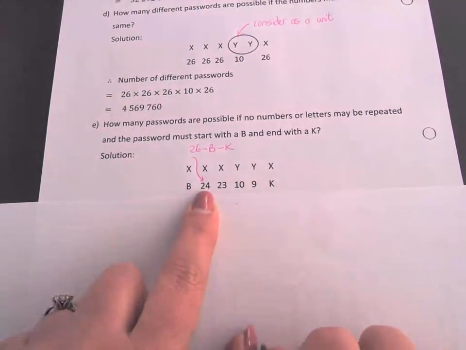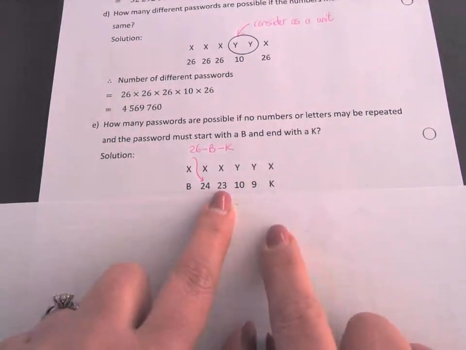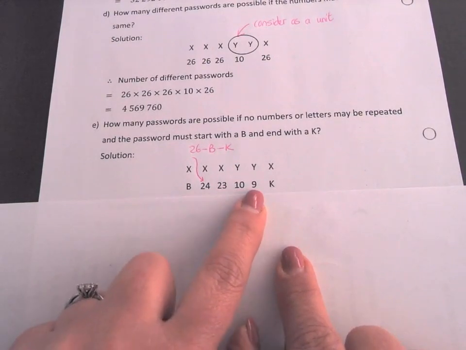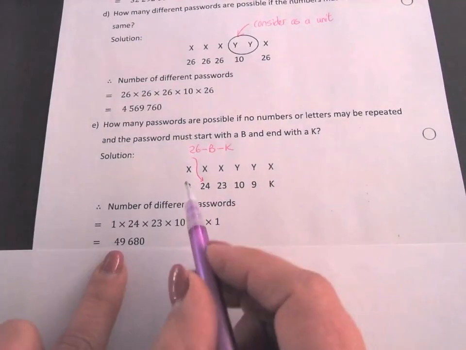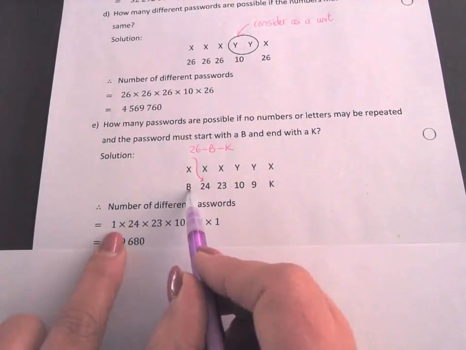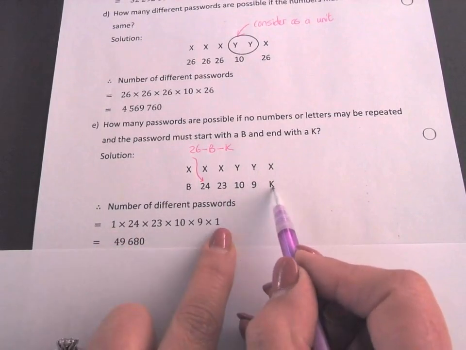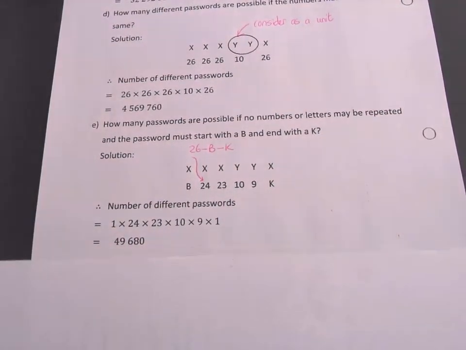We can't repeat, so this is 23. And then we start with the numbers, 10 and 9. Then you multiply. This is 1 times 24, 23, 10, 9, and 1. And you get your answer.